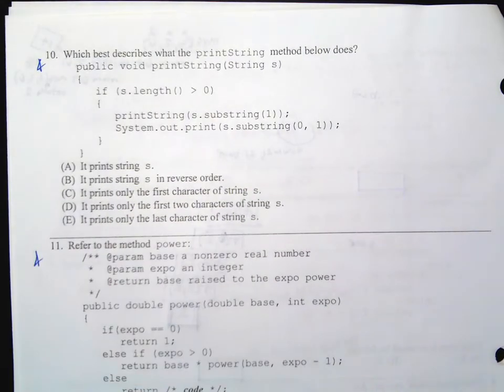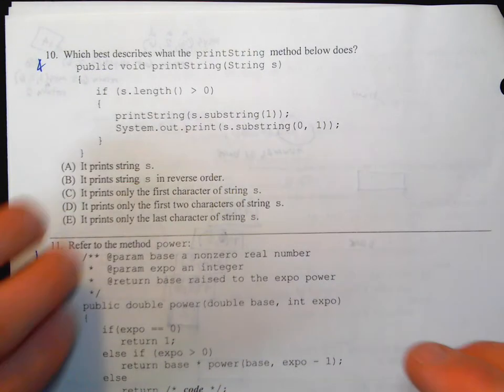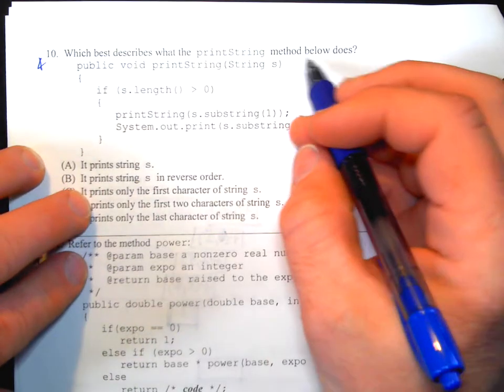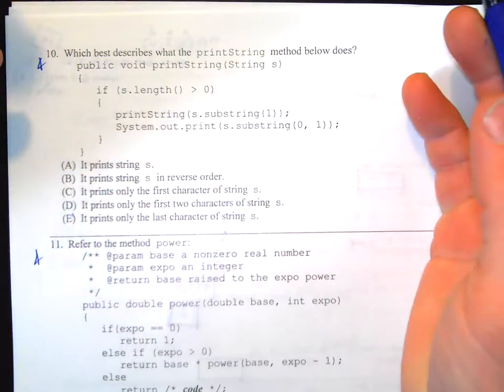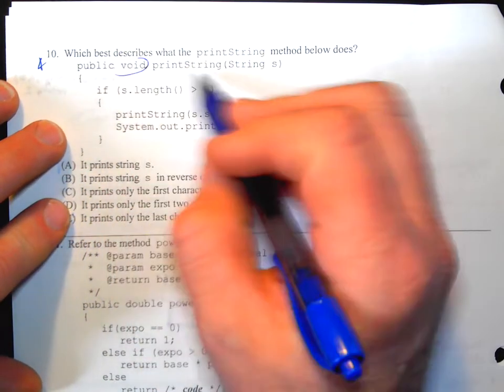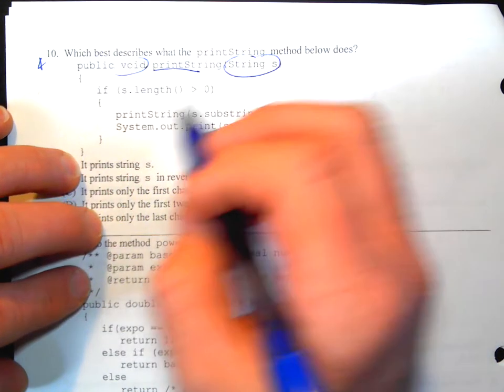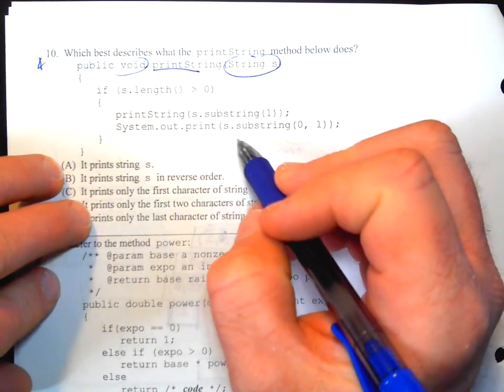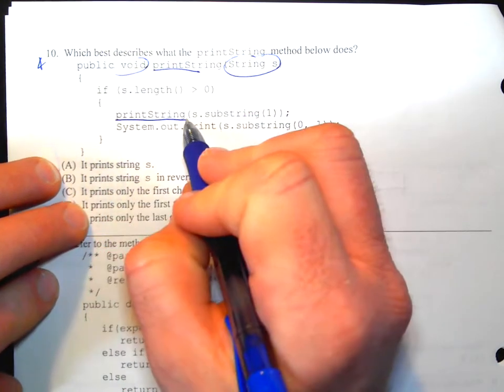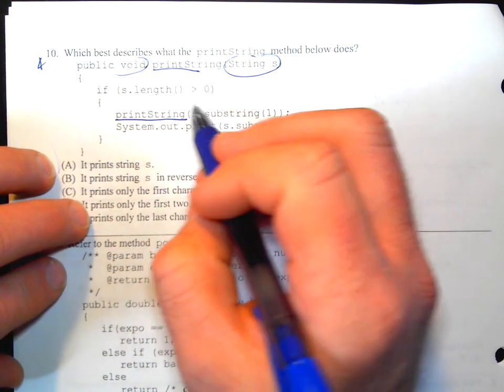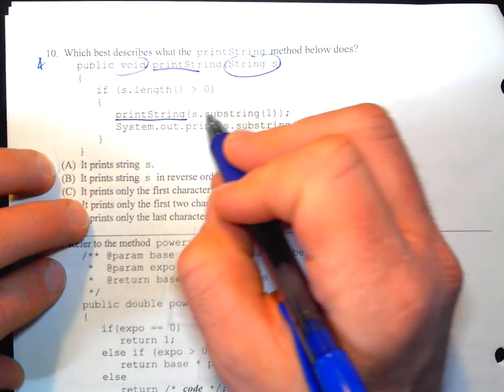Number 10 says which best describes what the print string method below does. What does it do? So it doesn't return anything. It's called print string. It takes a string. If the string length is greater than 0, then it calls itself. Don't confuse this with it actually printing. It calls itself with substring.